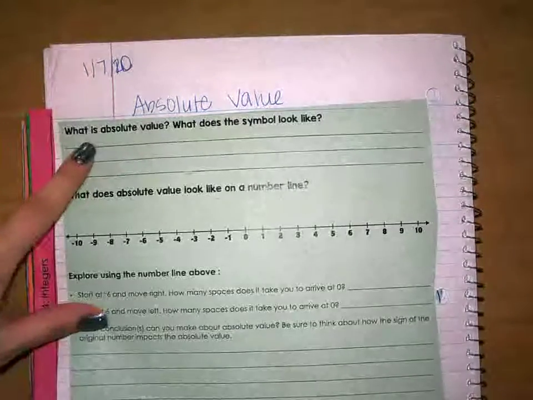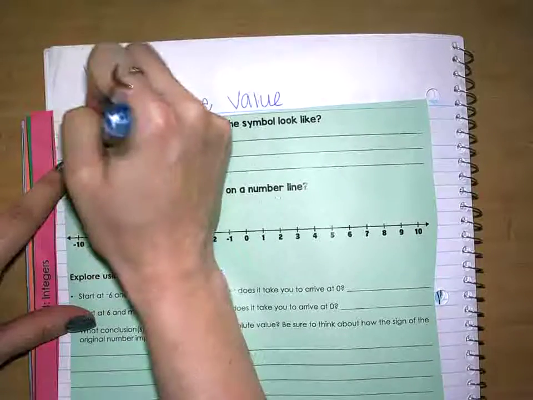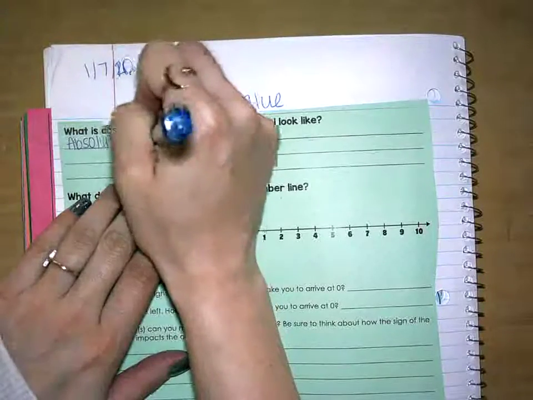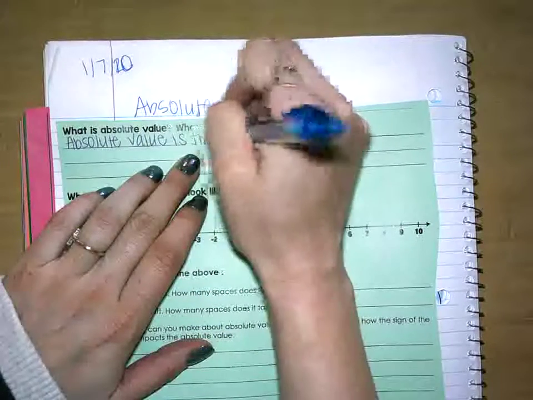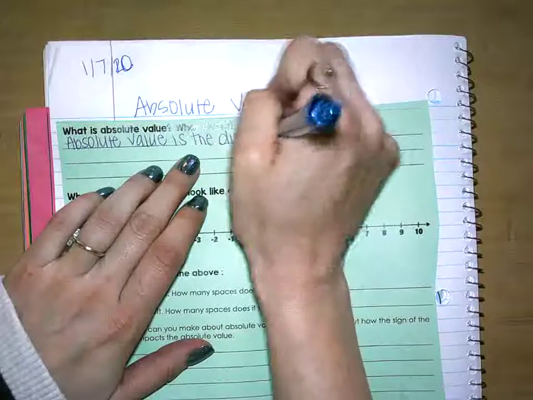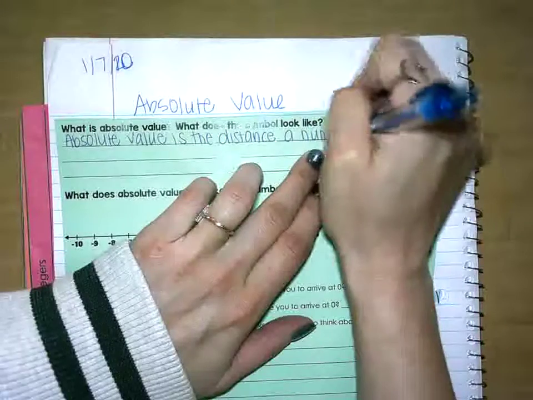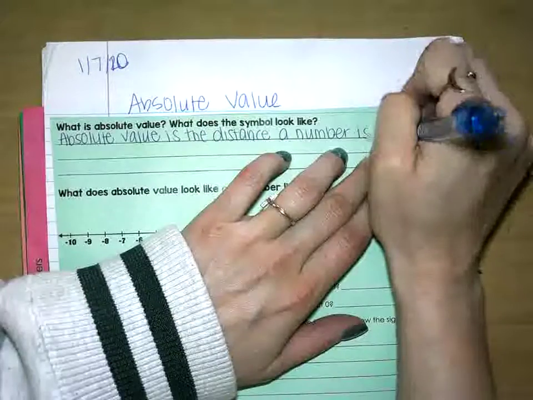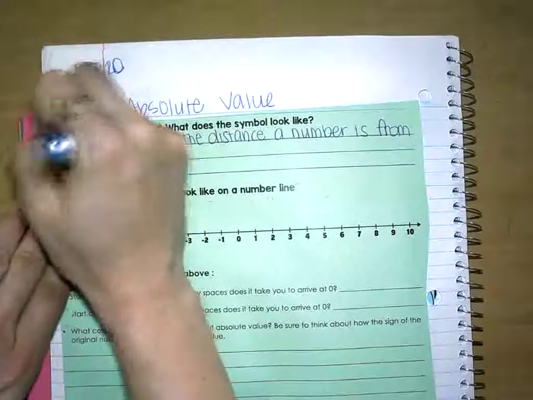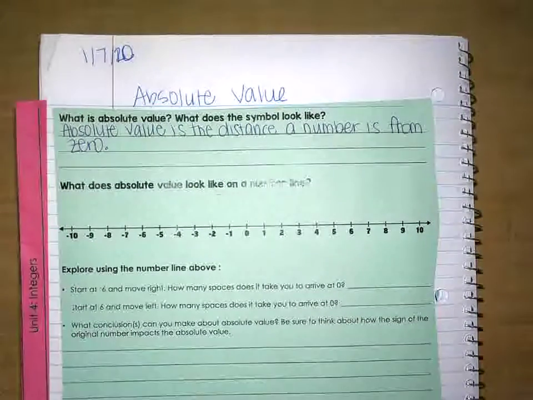Okay, absolute value. So what is it? Absolute value is the distance a number is from 0. So absolute value is the distance a number is from 0.